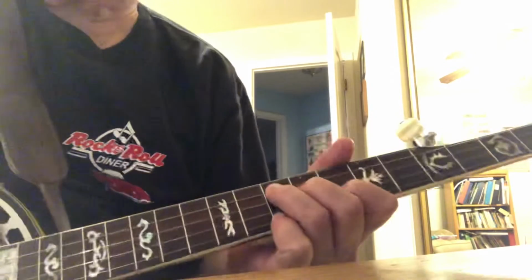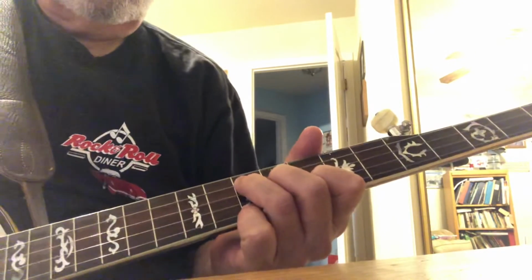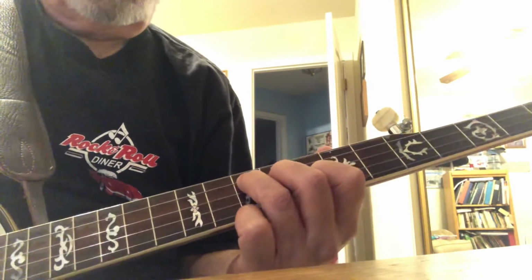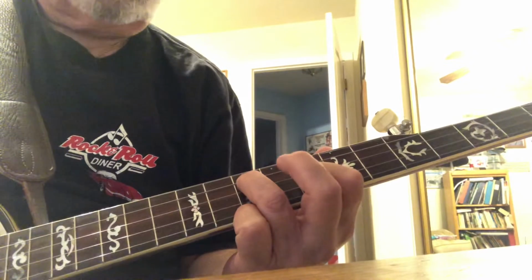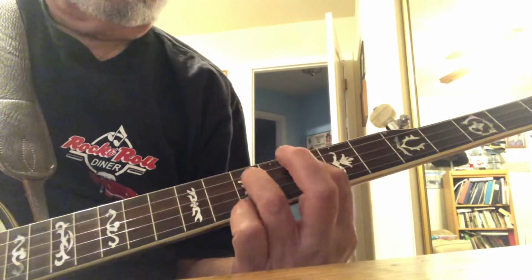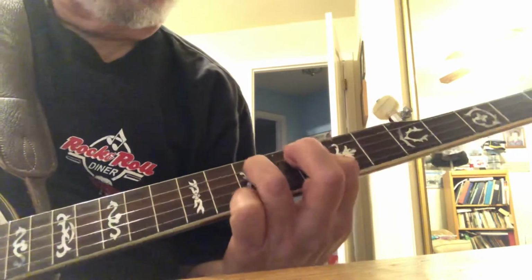So here's a C using the F shape at fret 10. And how we do it is, number 1, we remove our middle finger, and then we bar with our index. That's not a very good bar, is it?